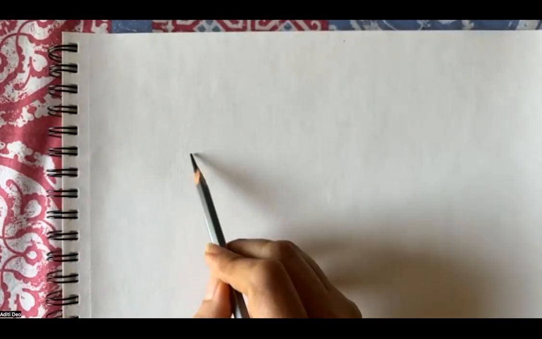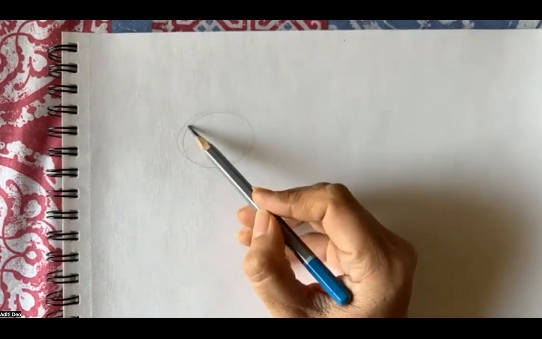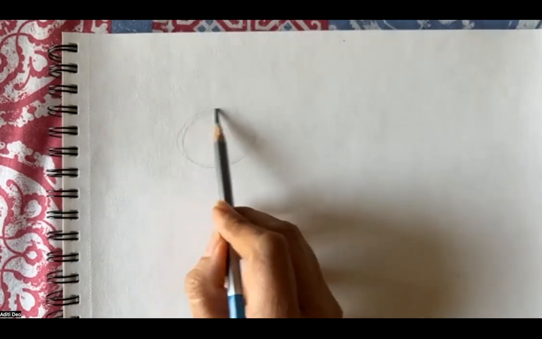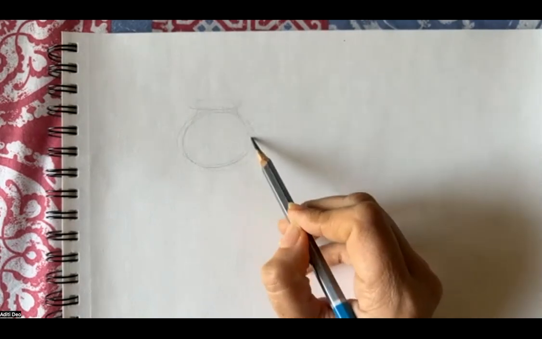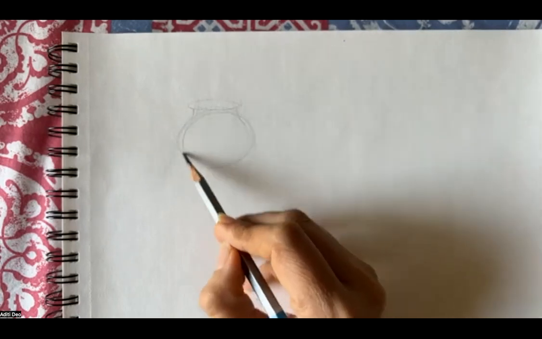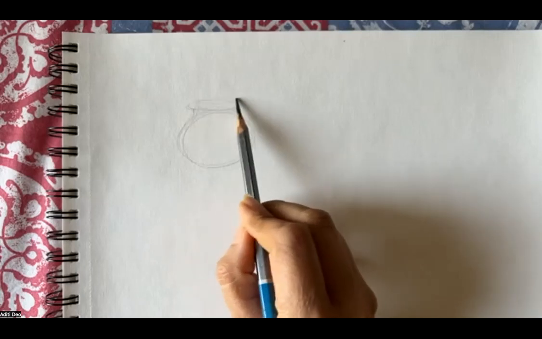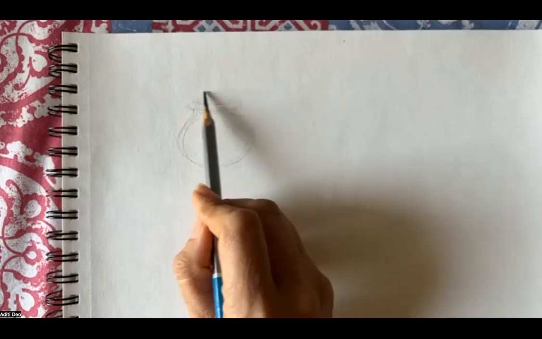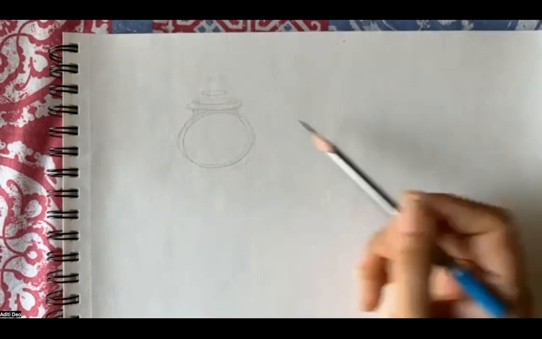So the belly will look more like an oval or circle. From here, I will make an oval, very much like we did with our transparent objects, except this time they're not transparent. But making these lines helps you in figuring out proportions. And then you will have just a series of concentric ovals going up in a certain direction.